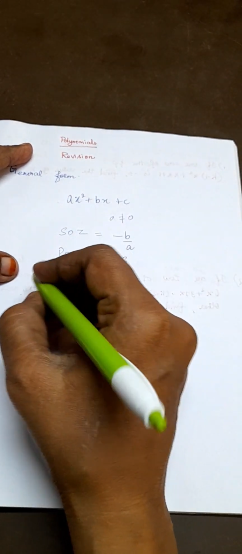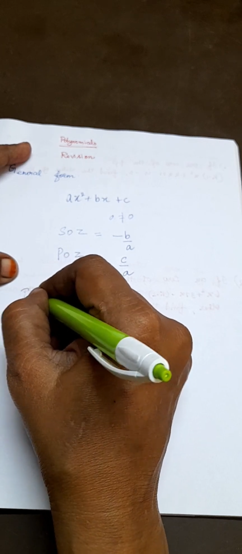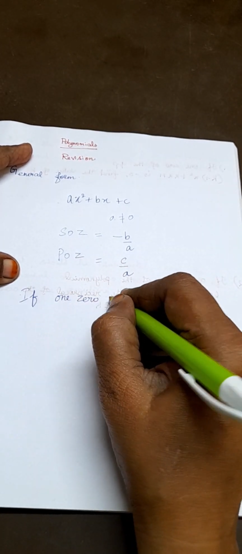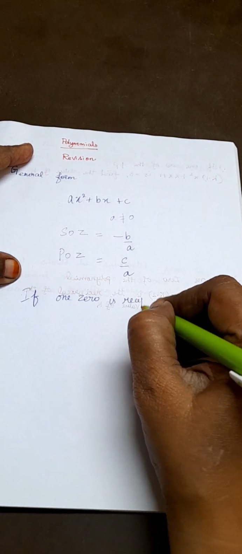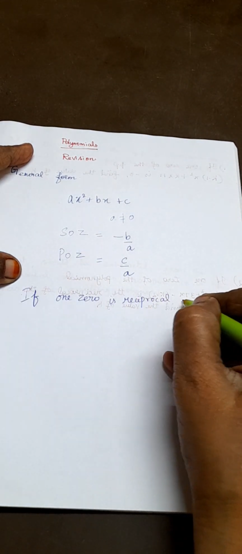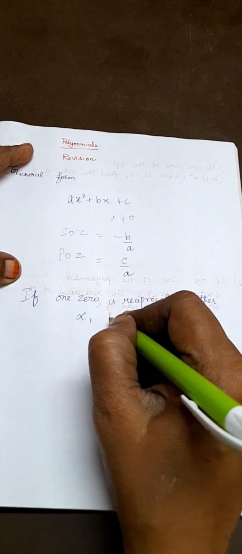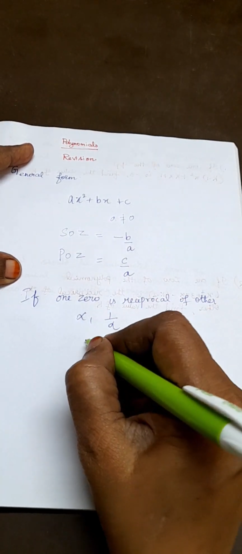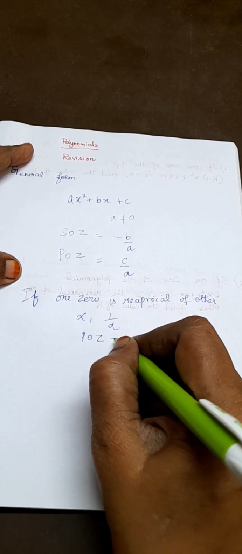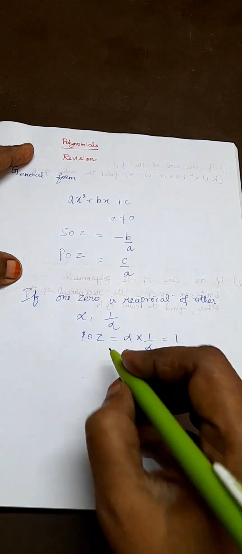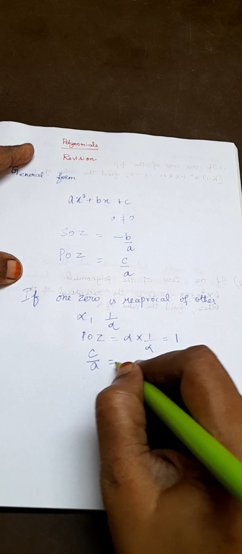So if one zero is reciprocal of the other, we have to take the zeros as alpha and 1 by alpha. That time you see, the product of zeros will become alpha into 1 by alpha, that is equal to 1, right? That is c by a equal to 1, right?